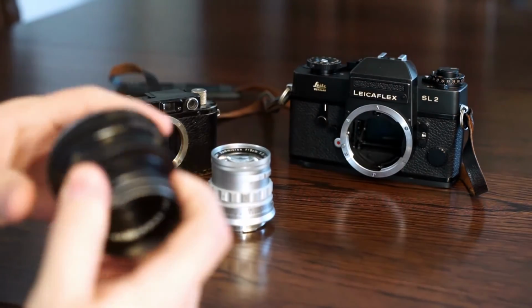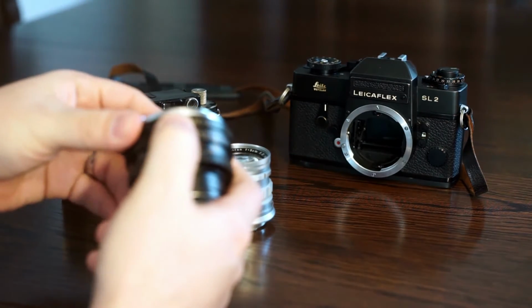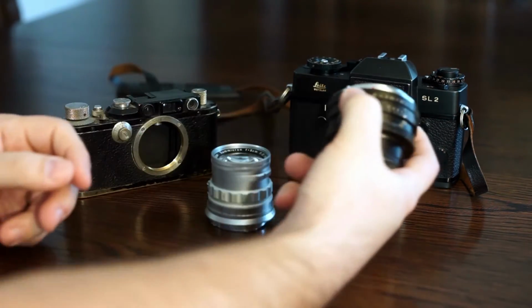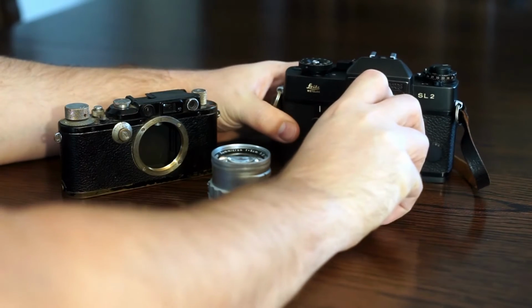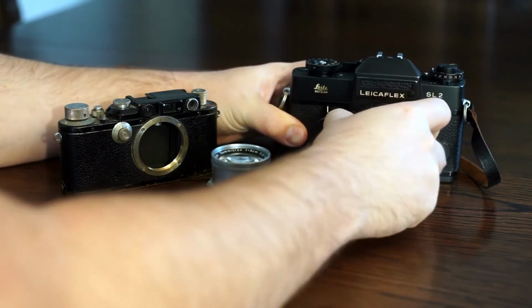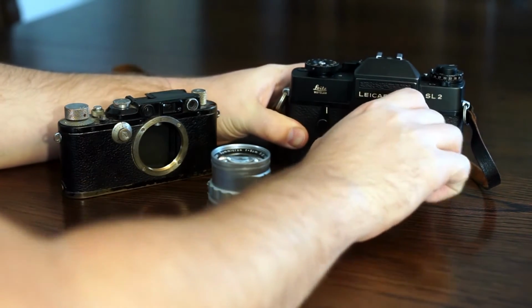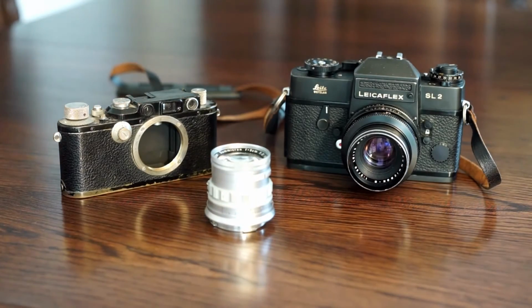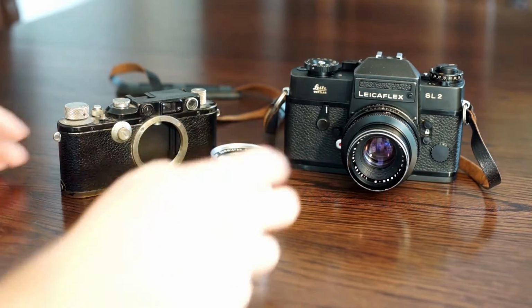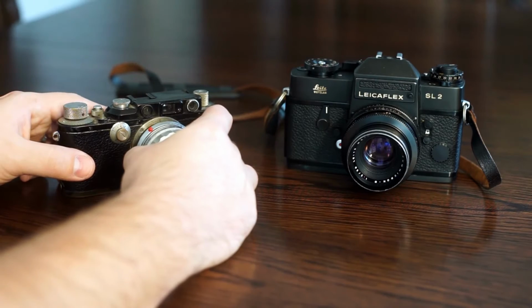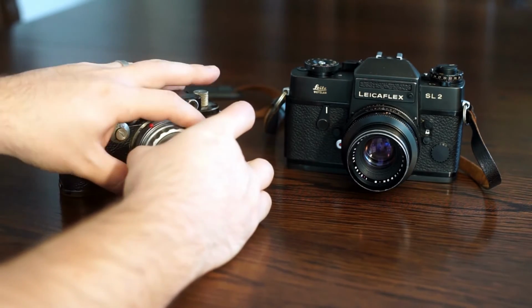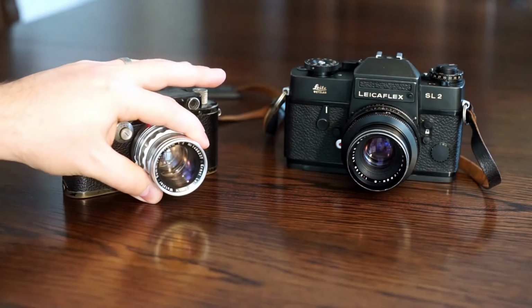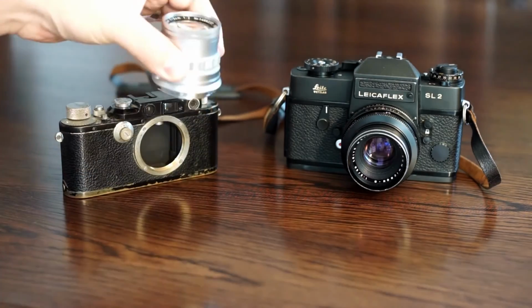So you do that by connecting the red dot to the red dot on this camera and snapping it into place. There you go. And this would go in there, but yeah, like I told you, it doesn't.